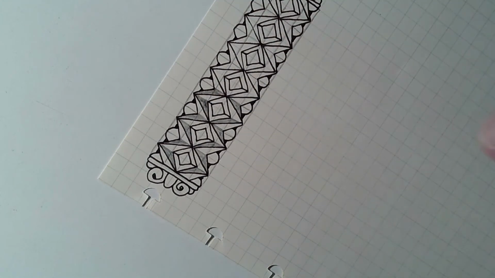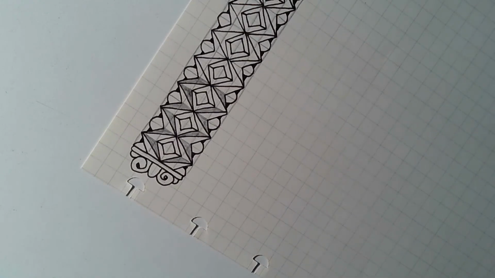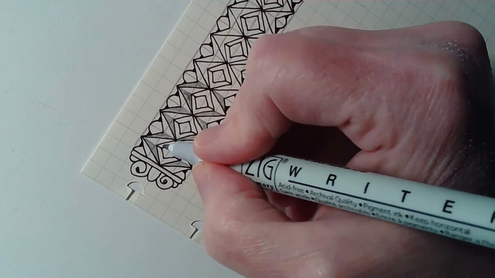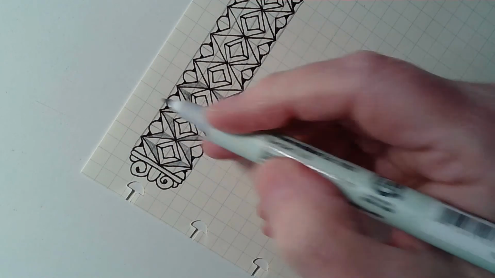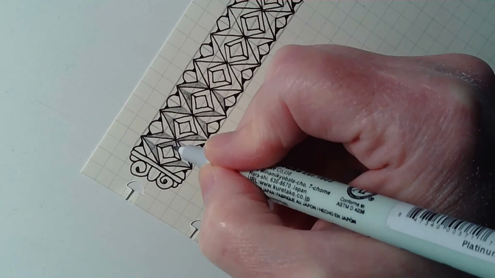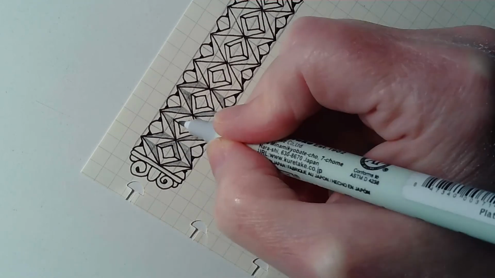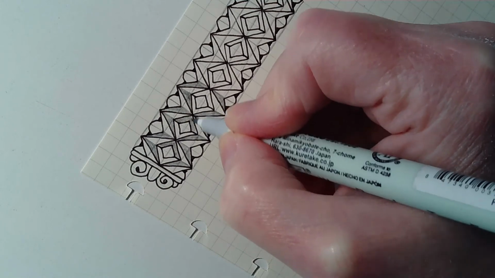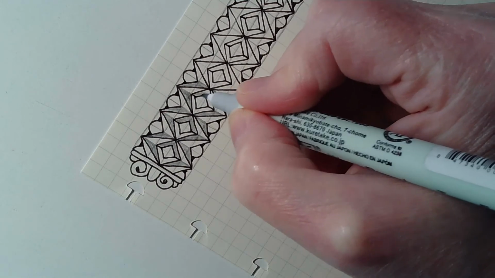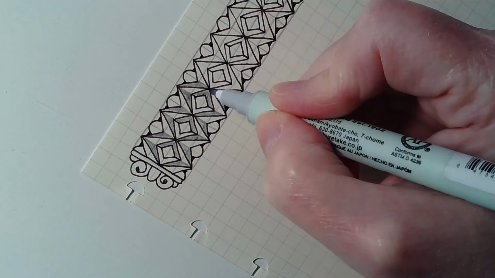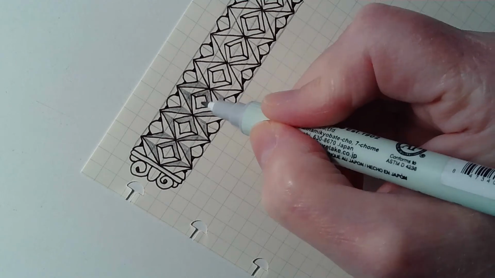Editing this is going to be interesting. So we've got this. Okay. Now then, what I'm going to do on these ones is add shadow with my pen here to the right hand side of this channel around that diamond.